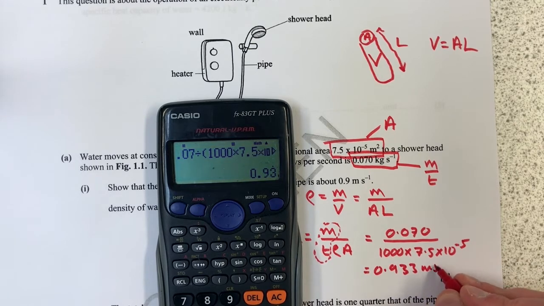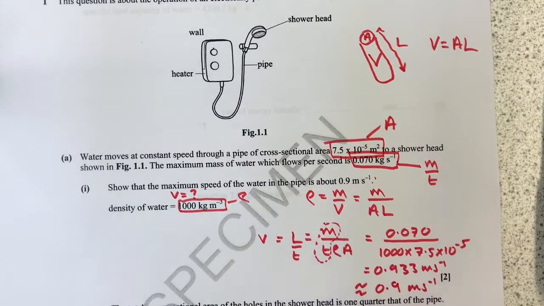That's going to be meters seconds to the minus 1, and roughly equal to 0.9 meters seconds to the minus 1. Which is what the question was asking for.